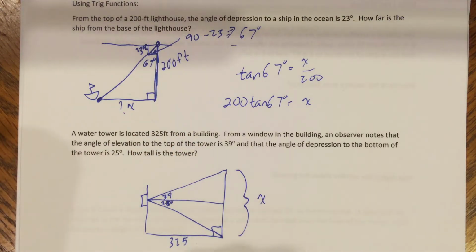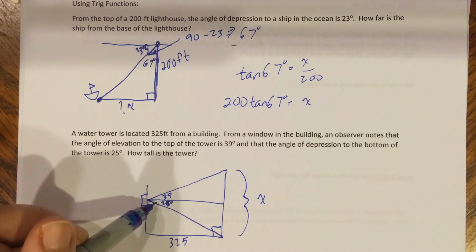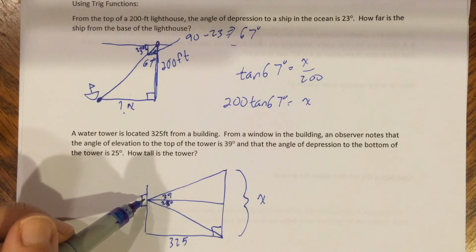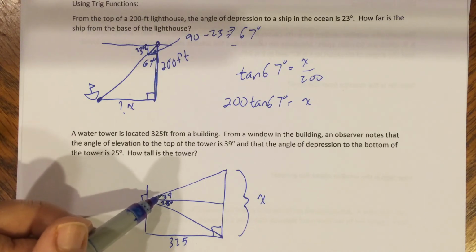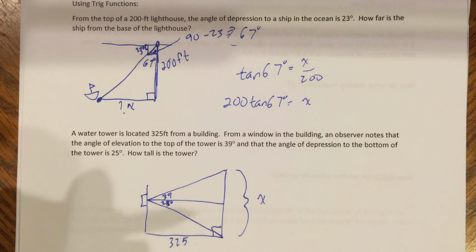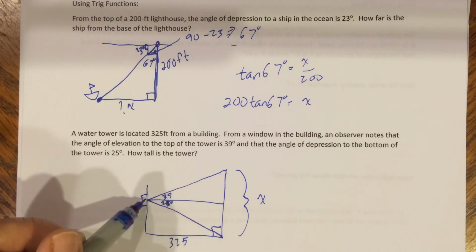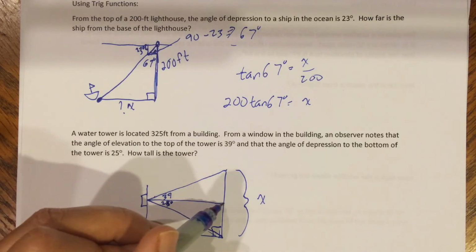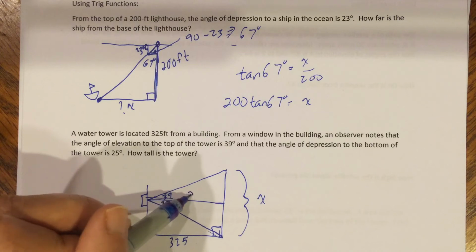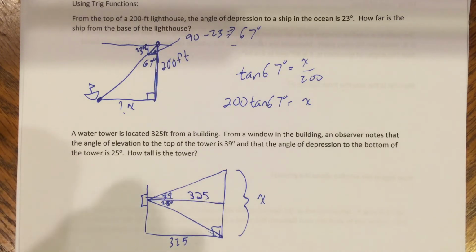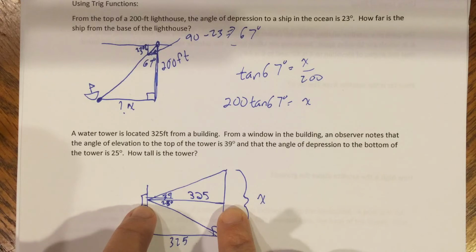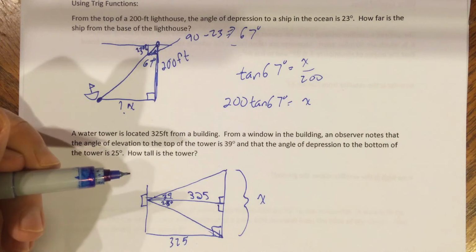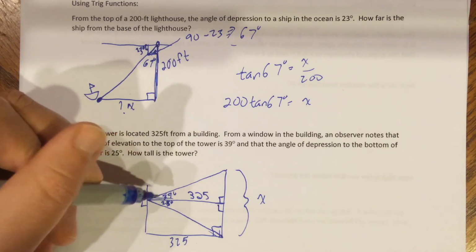How tall is that? So angle of depression again comes from the horizontal. I drew in a horizontal and then I drew an angle down. An angle of elevation also comes from the horizontal. So we've got the 25 there and a 39 there. Do we know anything else in these triangles? We've got an angle in this triangle and an angle in this triangle. And we do. We actually know this horizontal that we drew in. That horizontal should be 325, because the window should be the same distance from the water tower. We have right angles because it's a horizontal going into a vertical.